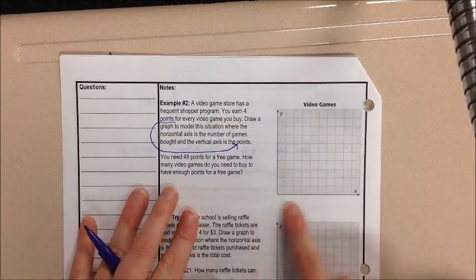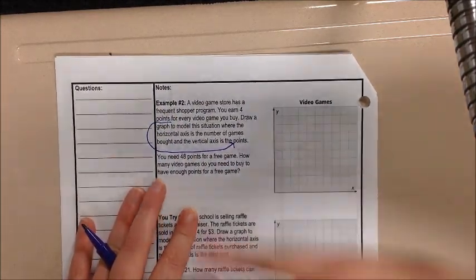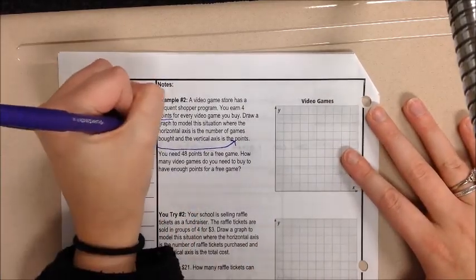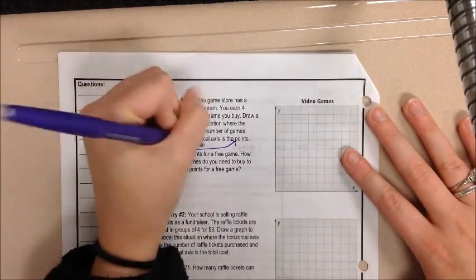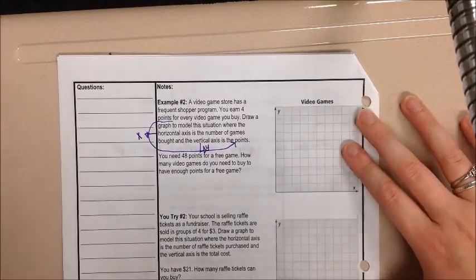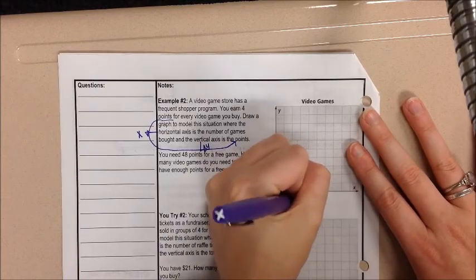So the horizontal axis is this axis, my y-axis, or my x-axis, I'm sorry. So my horizontal is my x-axis, and my vertical is my y-axis. Okay, so this is number of games.